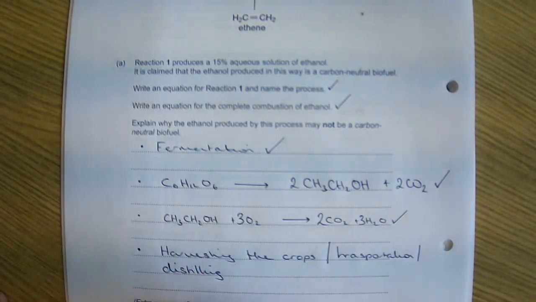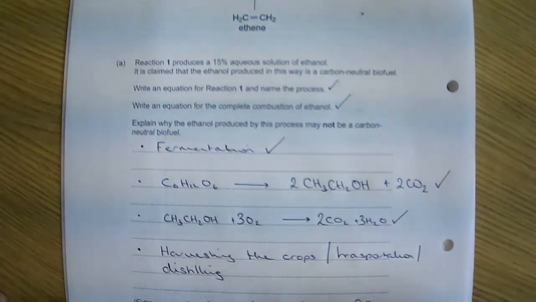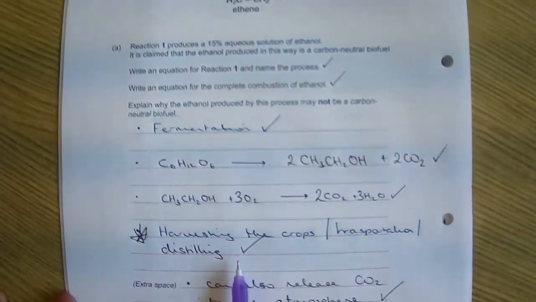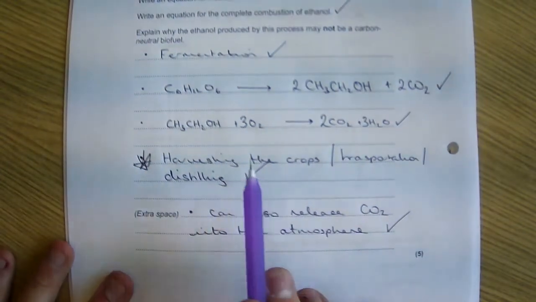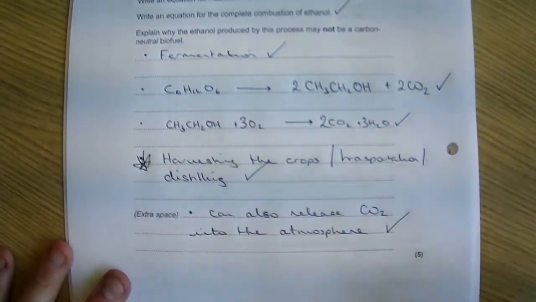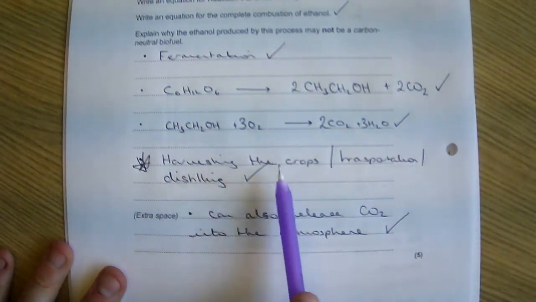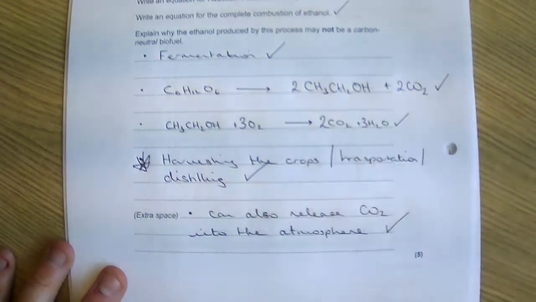And then the second mark is for saying that other processes can also release CO2 into the atmosphere. Now, to get this mark, to get mark number 4, you can't just say other processes release CO2. You've got to name a specific bit of the production of the ethanol which could release additional CO2. So harvesting the crops could, transportation could release CO2, the distilling process could. Any of those 3 would be fine.